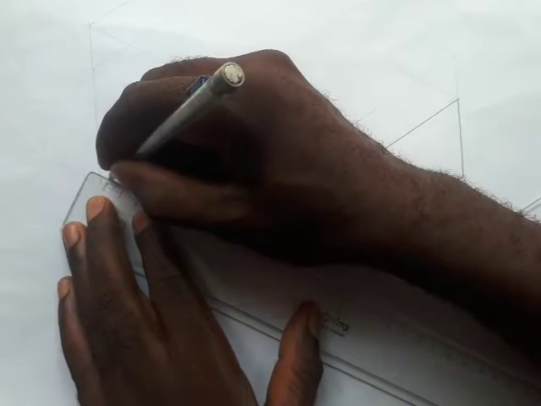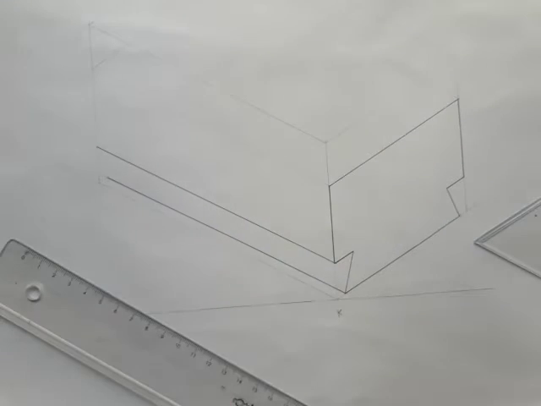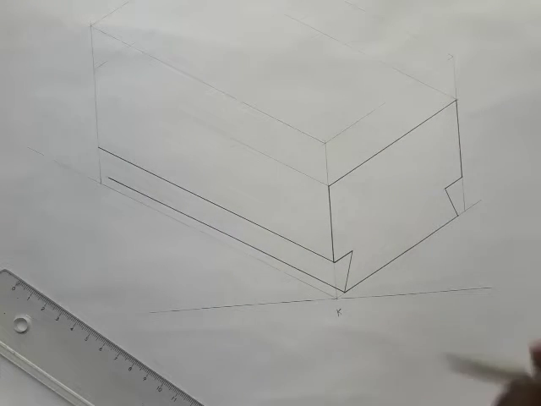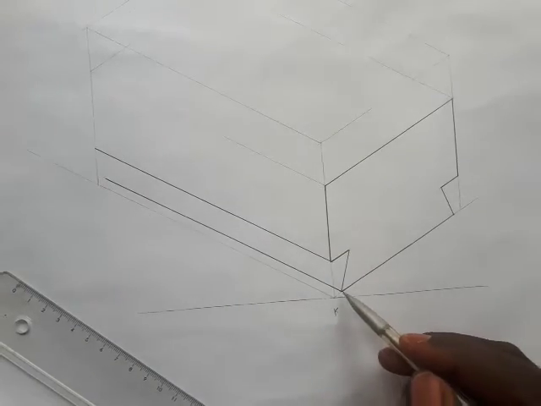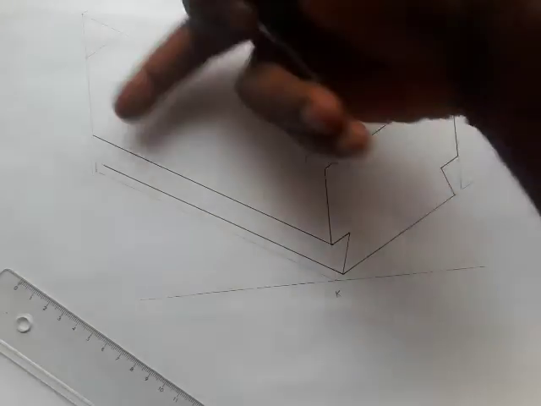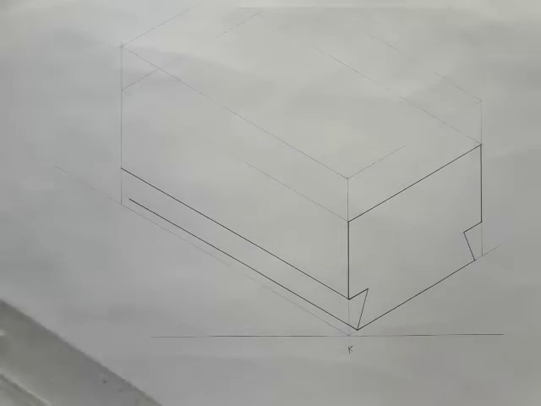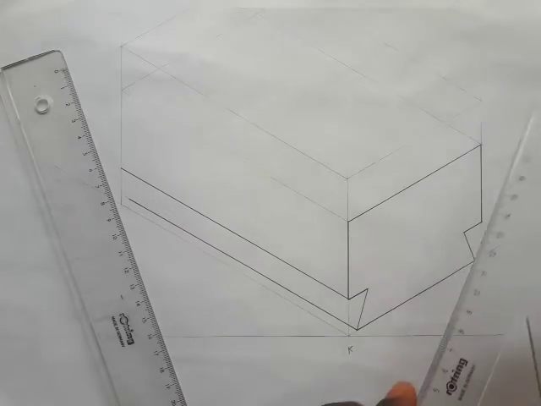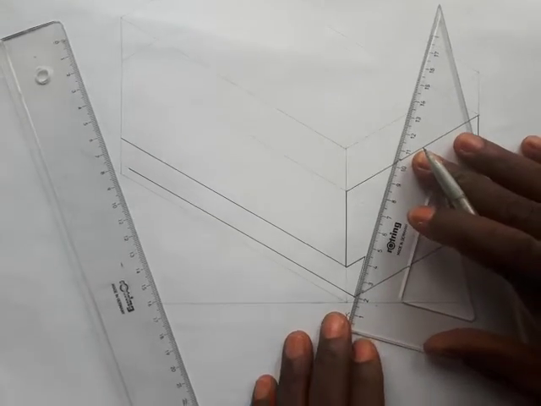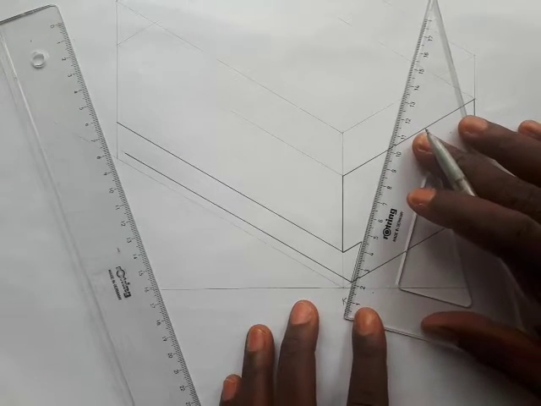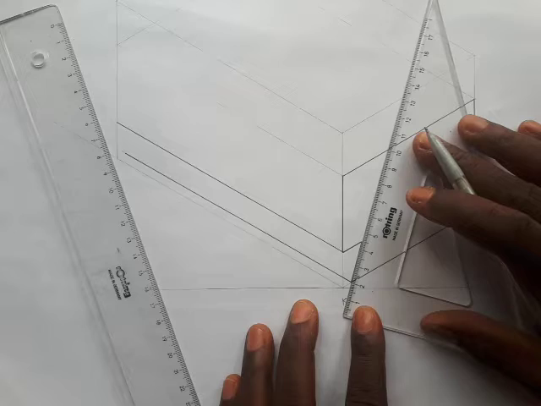Okay. That's it. Okay. So now you see this line here. We're going to transfer it to this point, because this point is the corresponding point on the other side. I hope that's clear. All right, so align your set square with this line, this one. Okay, properly.